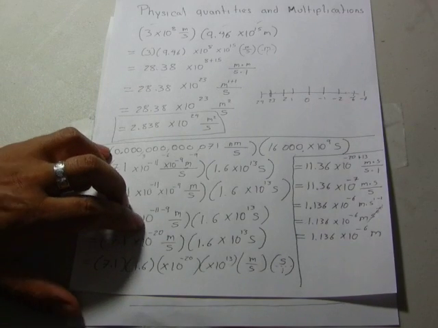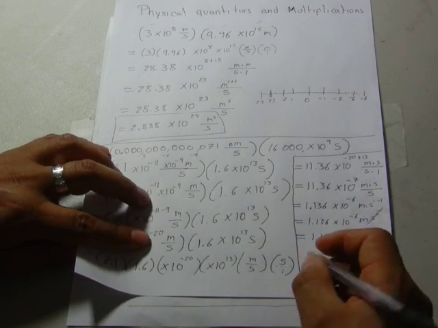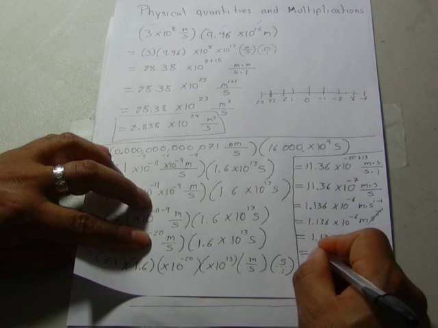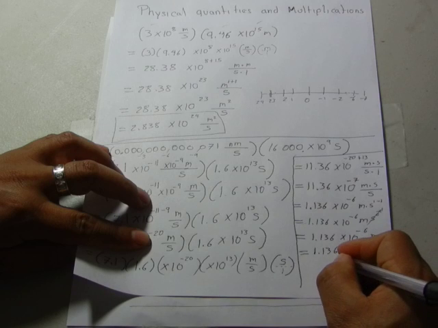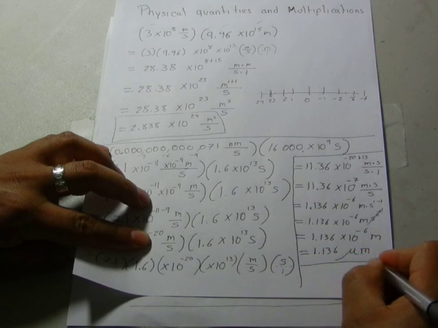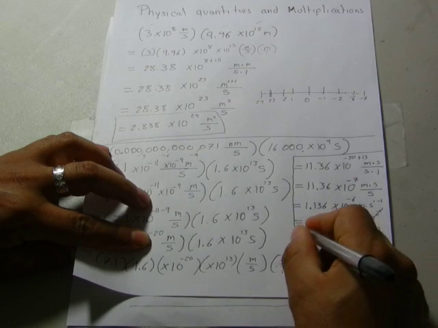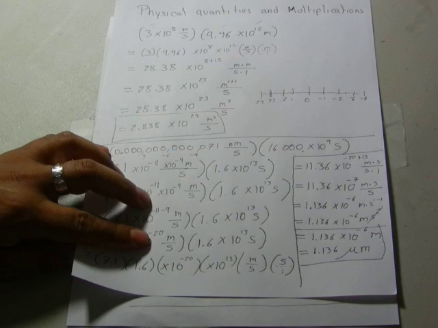We can keep our expression like that, or even one extra step, we can replace it with a prefix whenever we have a possible prefix. And in this case we have micrometers. It's exactly the same.